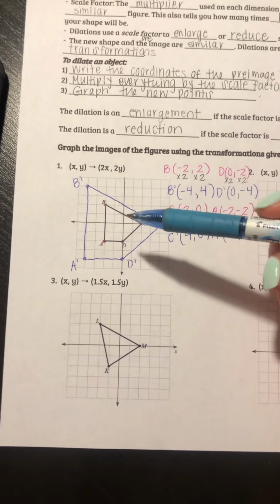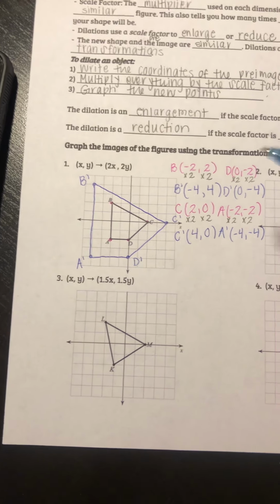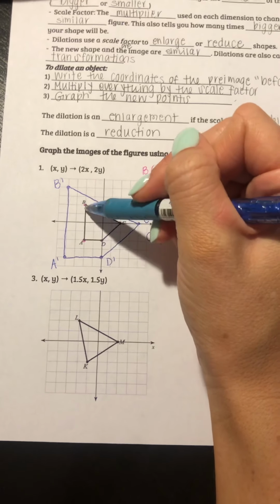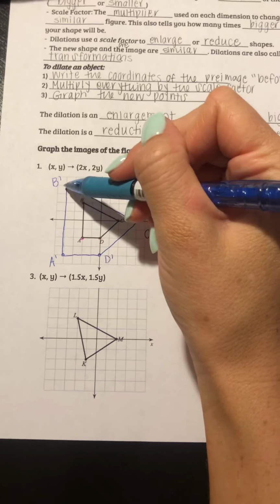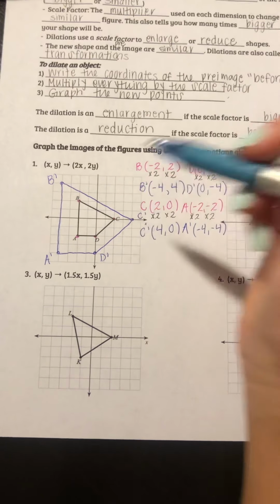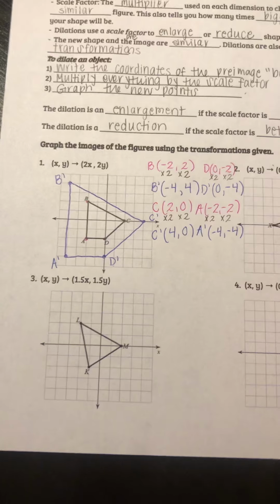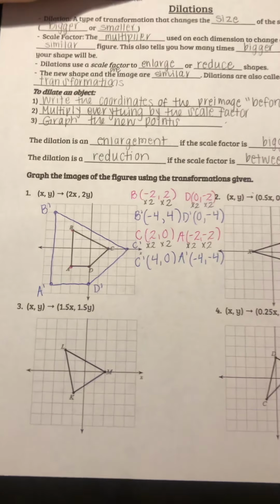And so if you notice, it's the same exact shape, it's just a lot bigger. And you could also tell it's being doubled because if you look at the distance between B to A, it's 1, 2, 3, 4. And then now in your new shape, it's 1, 2, 3, 4, 5, 6, 7, 8. It got doubled. So if your shape ever looks different after you did a dilation, then you probably did something wrong. So it should always look the same, just a different size.